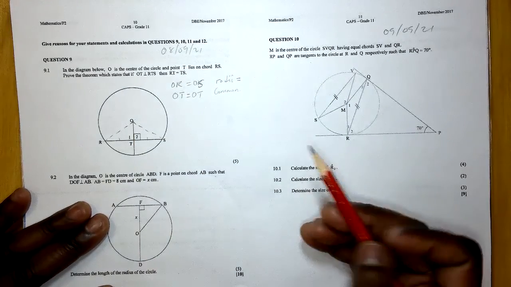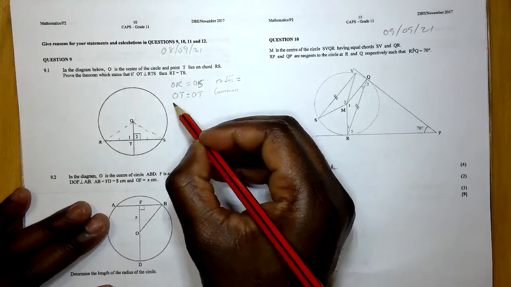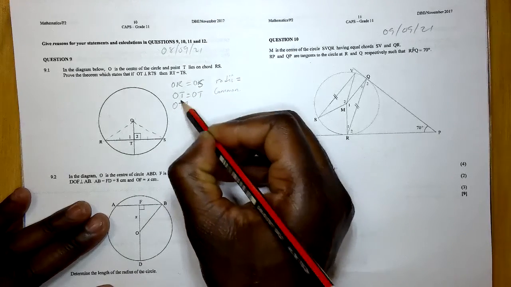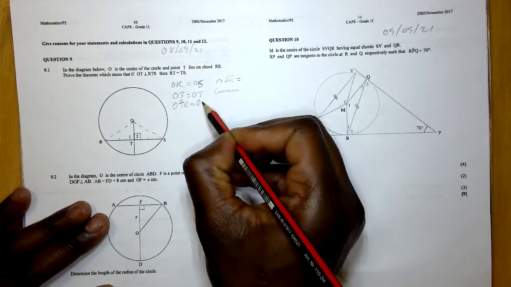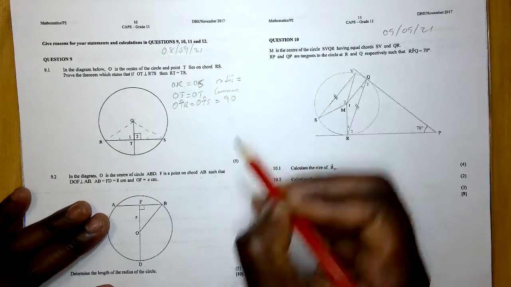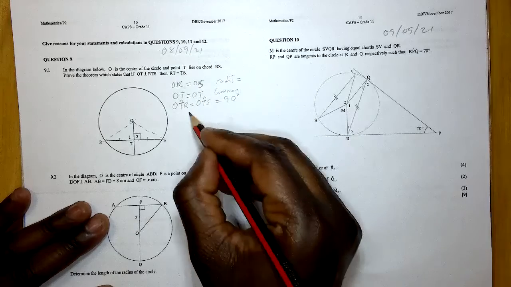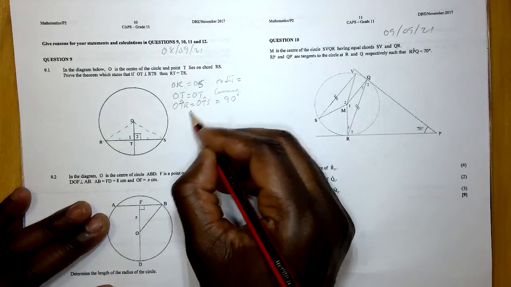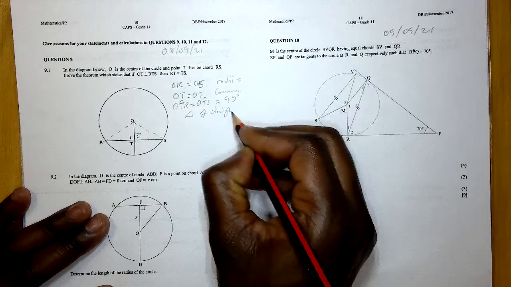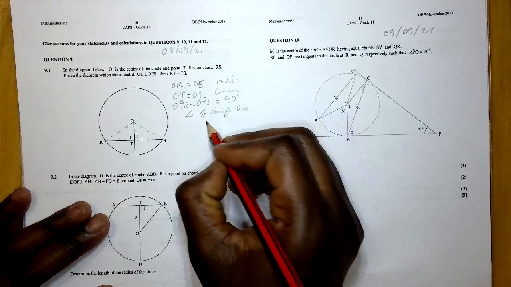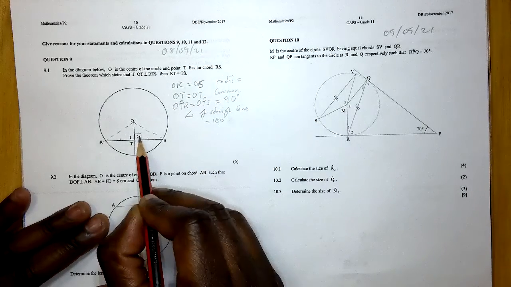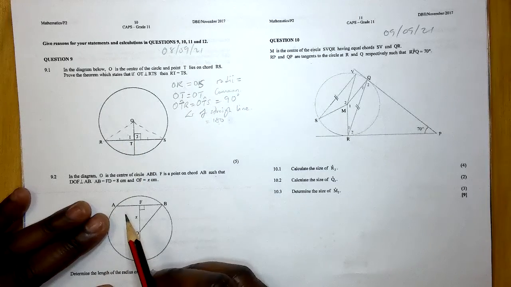And now what we see is that angle OTR is equal to angle OTS is equal to 90. And what is the reason here? Straight line. Angles on a straight line are equal to 180. We are already given that this is 90, so the other one should also be 90. That's what we have there.